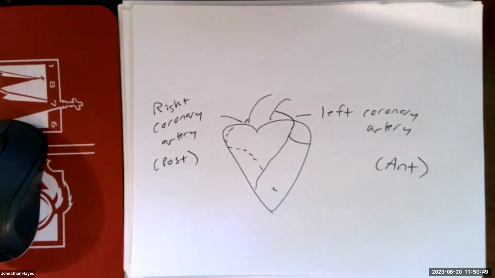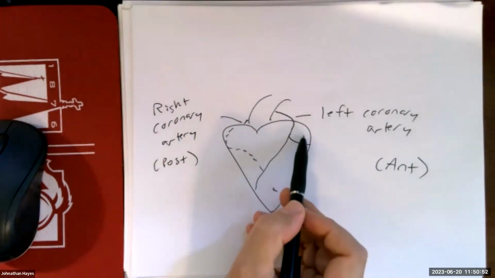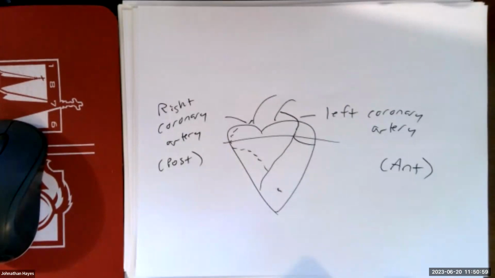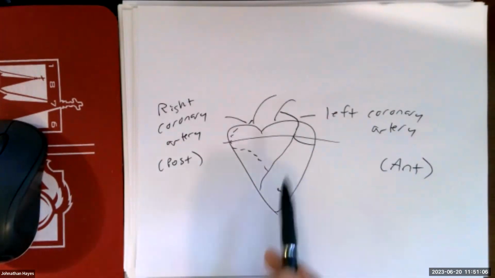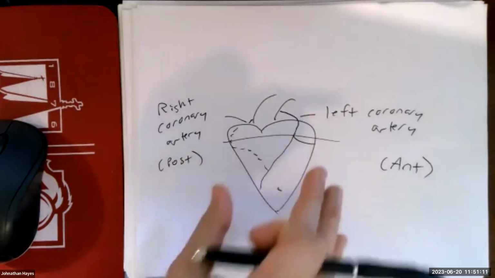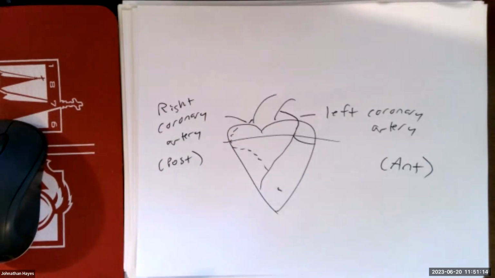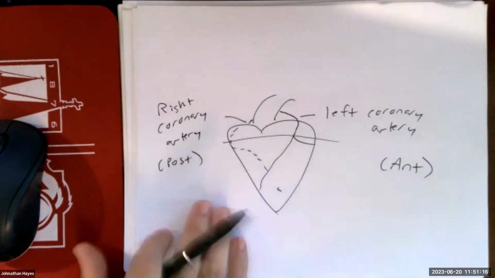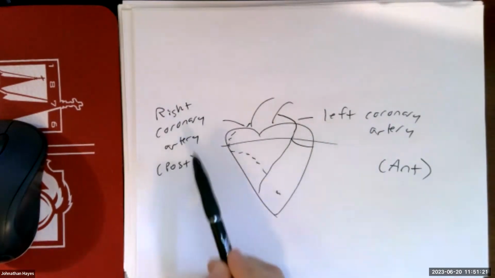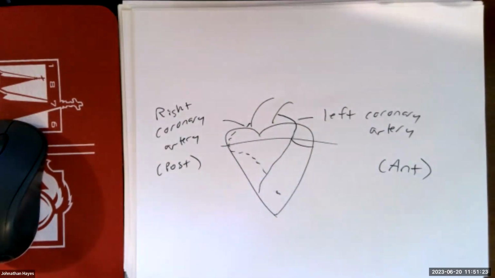Okay. But you do have a circumflex artery that'll supply the left atrium up here. You have a marginal artery that supplies the right atrium up here. But what's the majority of the heart? Majority of the heart's ventricles. Okay. So if I'm going to have a blockage of an artery, what's going to be the more likely places to be blocked? Probably ventricles, right? It's just like if I'm throwing a dart at the heart, what am I most likely to hit? Ventricles, right? So let's think about it. Left coronary artery supplies mostly the front of the heart. Right coronary artery supplies mostly the backside of the heart, okay?